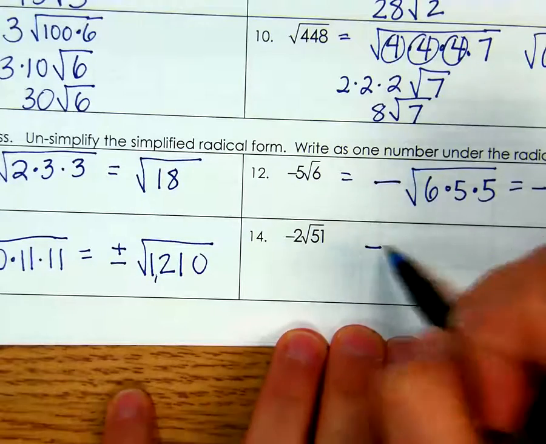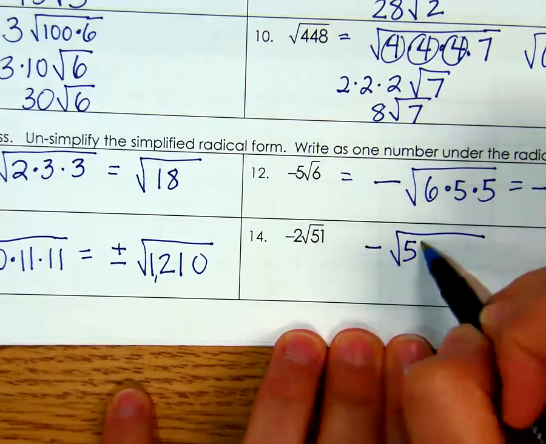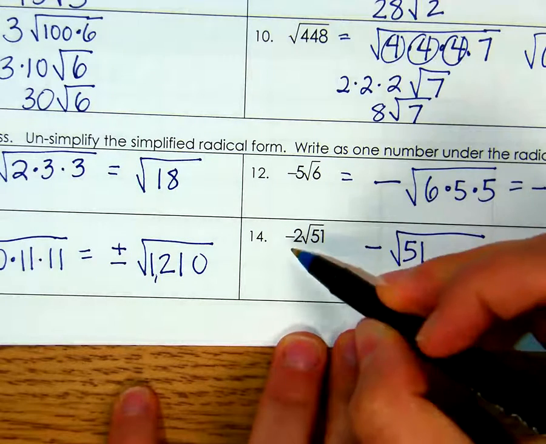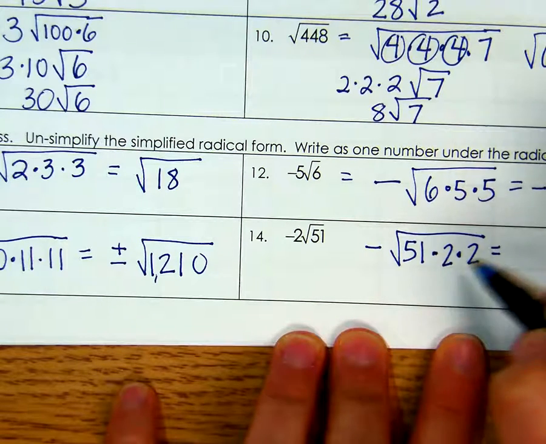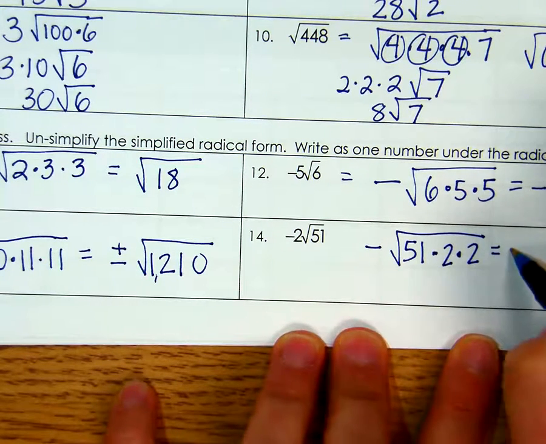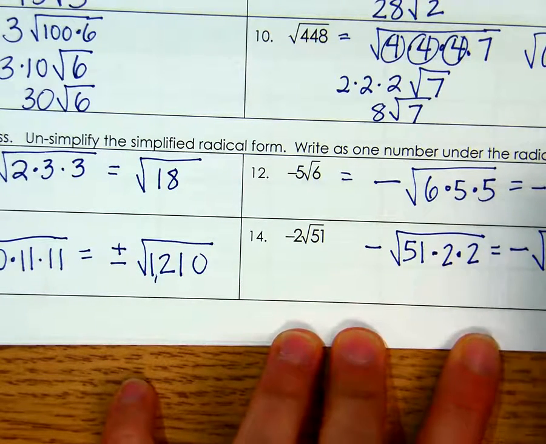And last but not least, 14, the opposite of 51 stays underneath. Square root of 4 is 2, so there's 2 factors of 2 in there, which would make my 4, which is the opposite of the square root of 204.